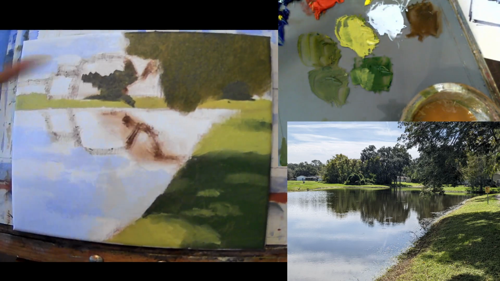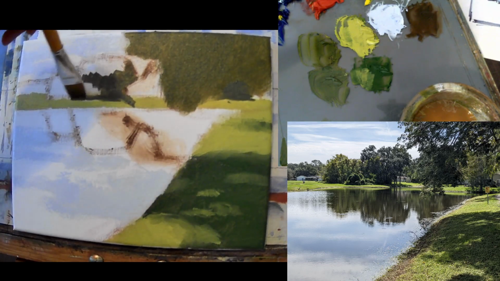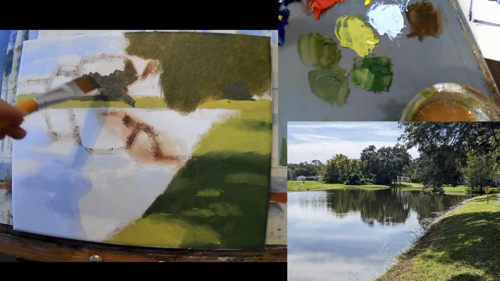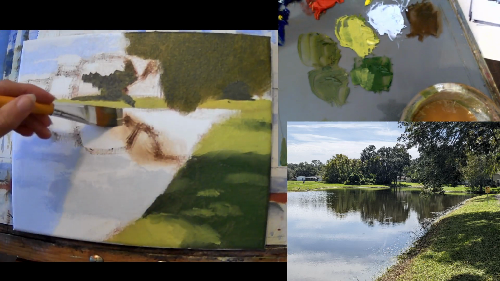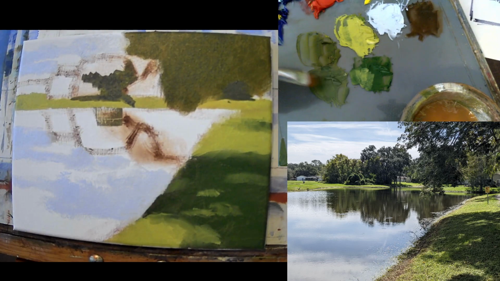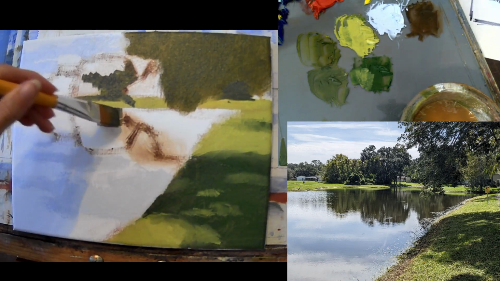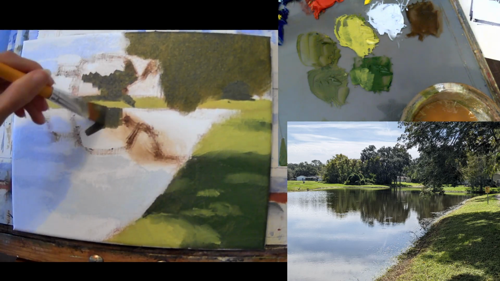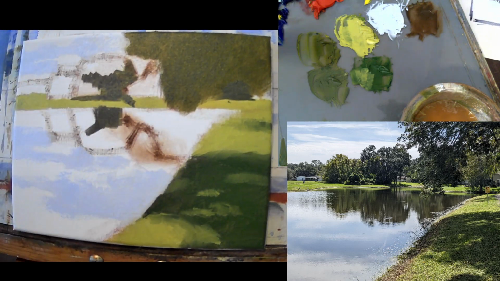Leave the top of the tree lighter. And then that will be mirrored down below. So whatever I did above, it will look that way, but just flipped, opposite.